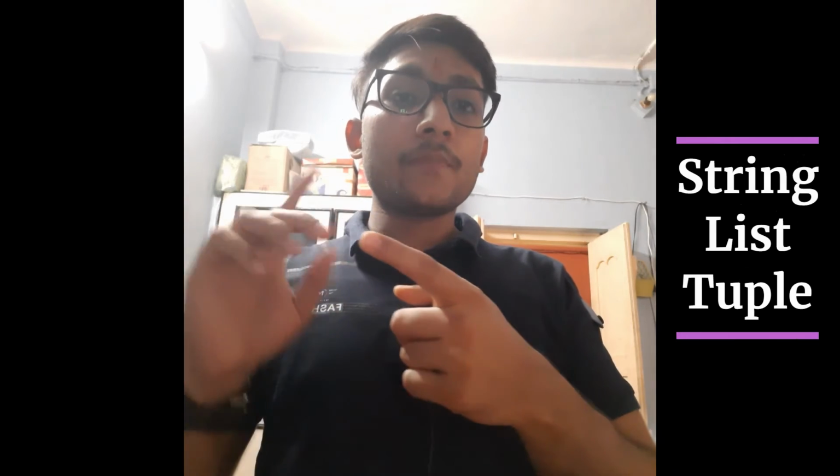Next we have sequences. Again there are 3 kinds of sequences: strings, lists, tuples. Strings store characters or sets of characters. Strings could be represented with single quotes, double quotes, or triple quotes. Triple quotes represent multi-line strings, wherein strings could span across multiple lines in the entire program or block of code. You'll find some of the examples attached in the description as well as in the image there.